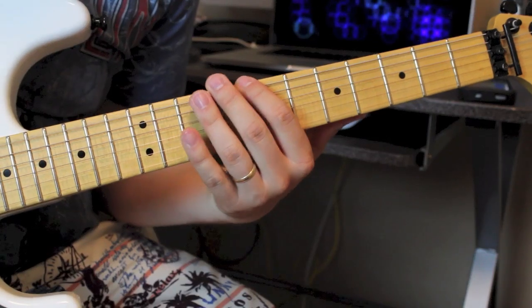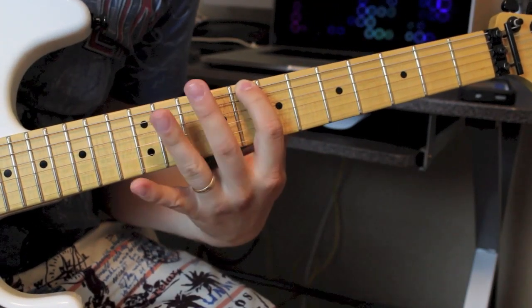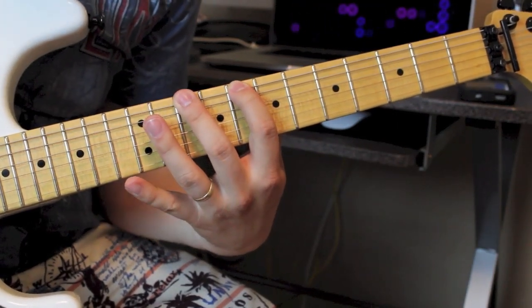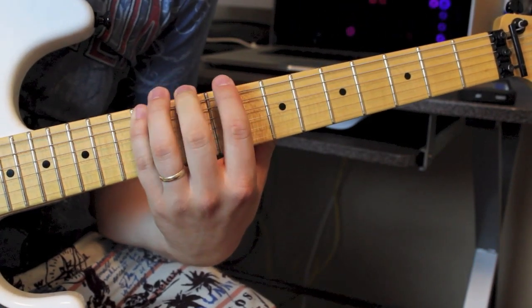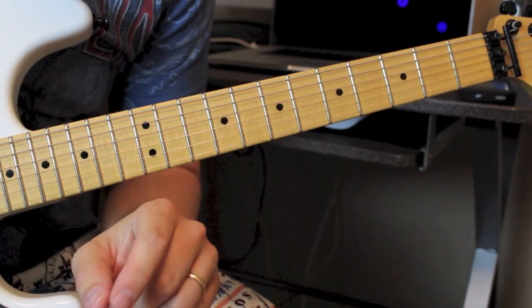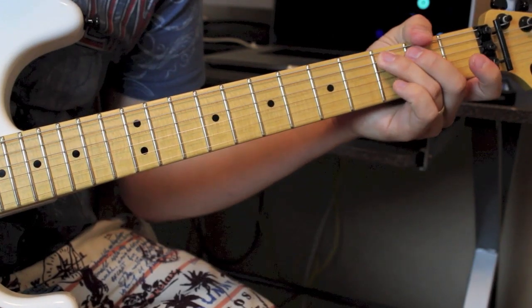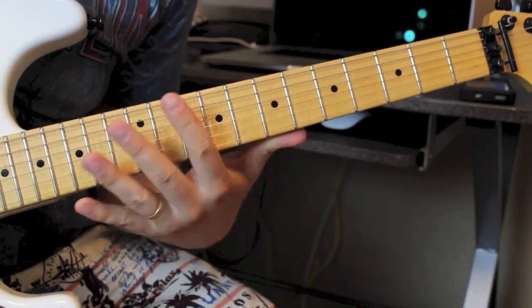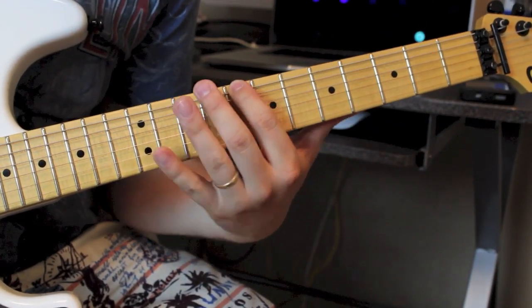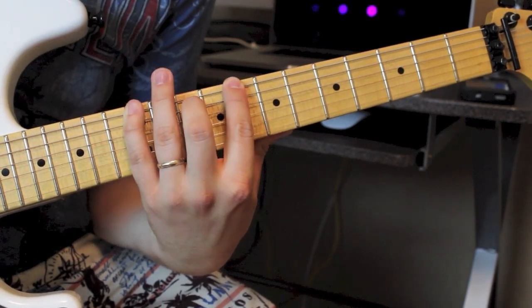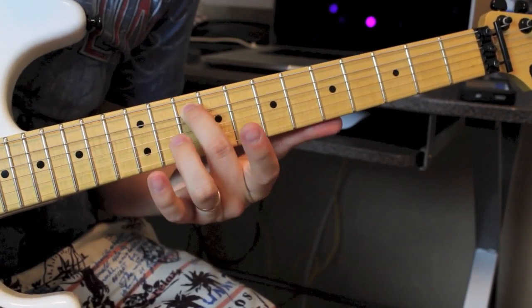So we have our 1st. This is a C note. So our 2nd would be a D note. We don't need that one. We need our 3rd, which is an E. Now remember the notes that I told you the C major chord is made out of: C, E, G. So we have our 1st, which is a C, our 3rd, which is an E, then our 5th, there's our G.